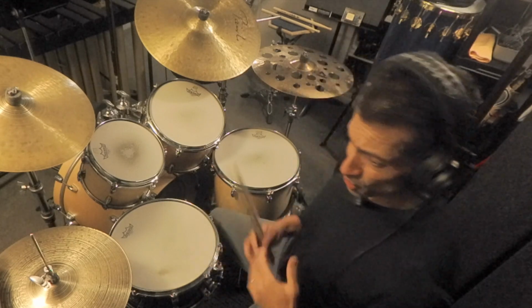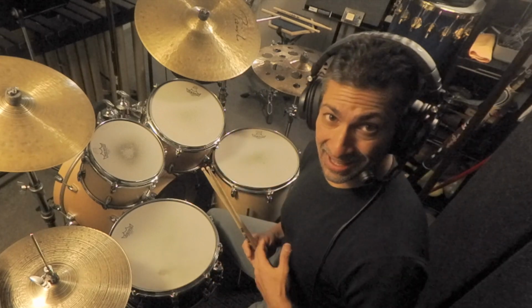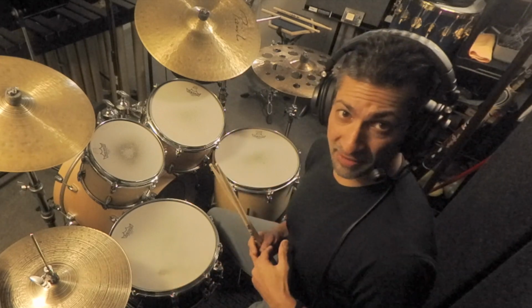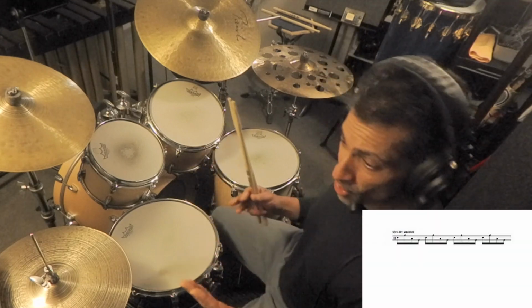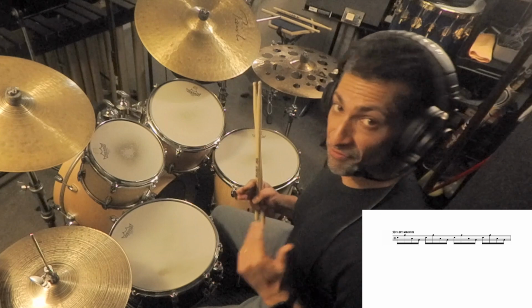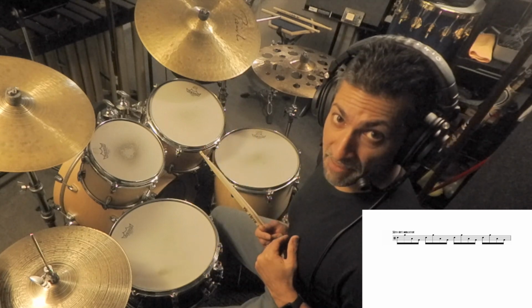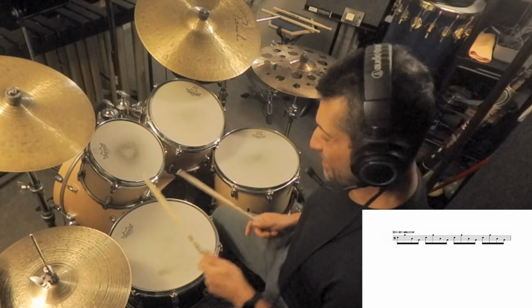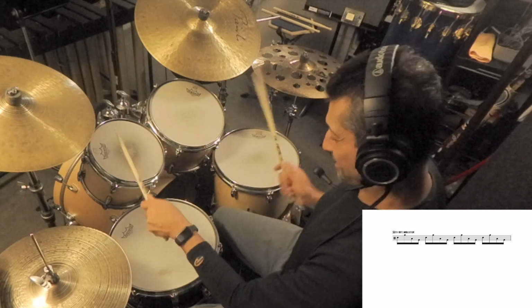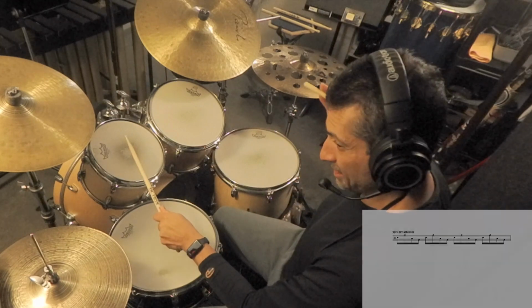Okay, let's move on to the next idea. So now we're going to take the 8th-note triplet motif and modulate it up to straight 16th notes. So now, if you look at the screen, you're going to have 4 motifs in a measure. Check this out. 1, 2, 3 E and a, 4 E and a, 1 E and a, 2 E and a, 3 E and a, 4 E and a.